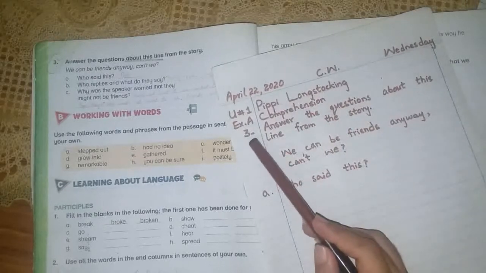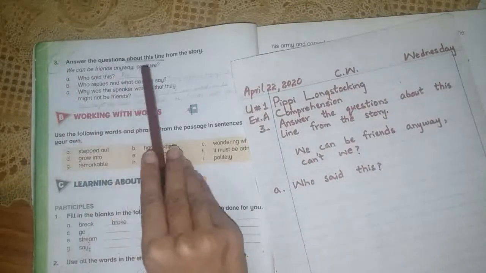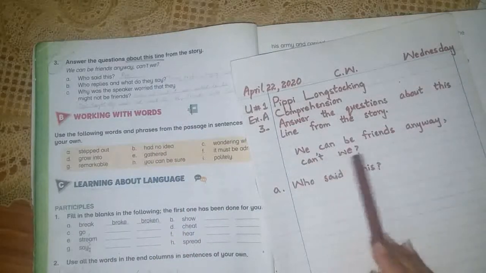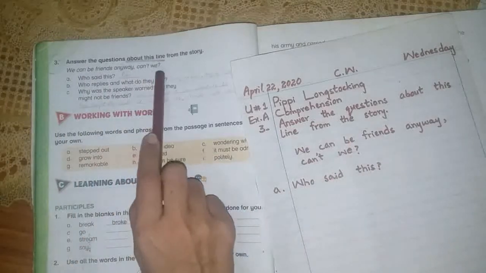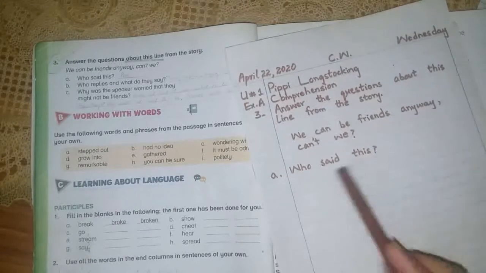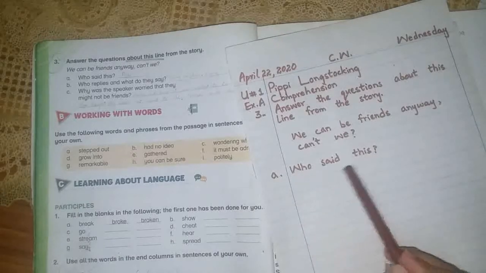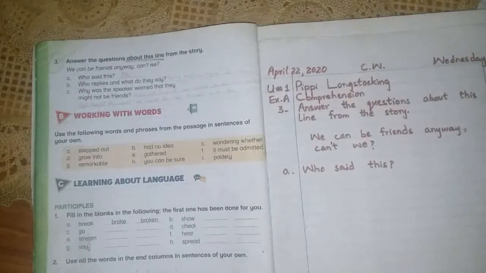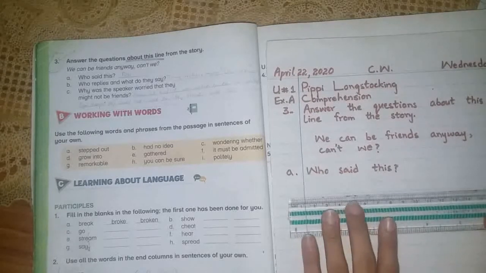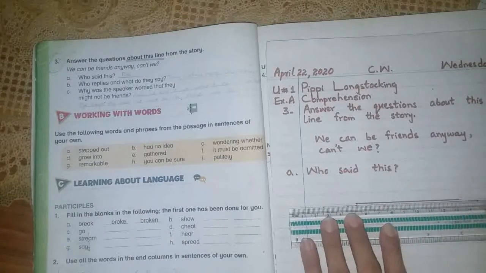Now we are going to do part number 3. Write the question: Answer the questions about this line from the story. Now you are going to write the line which is taken from the story: We can be friends anyway, can't we? A. Who said this? You will write Pippi said this. So this is answer A. After completing answer A, as you are very good students, all of you will draw the ending line after writing the answer like this.